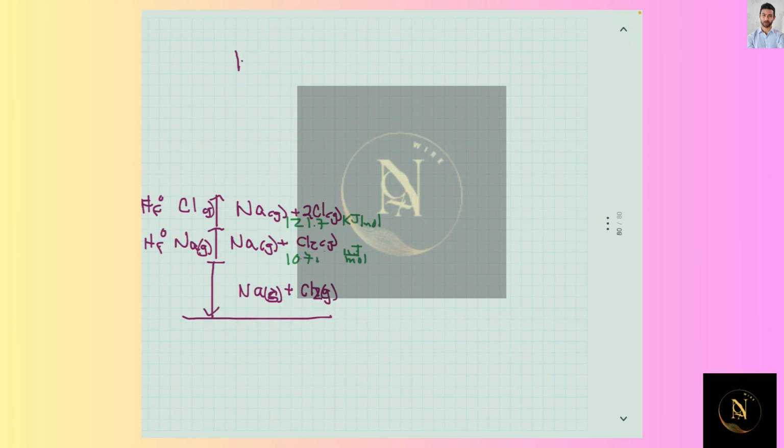And if memory's serving, I'm going to look this one up again. It's 107 point, I just abbreviated it there for some of my later calculations. Let me find where I wrote this down. 107.8 and 121.7. There we go.